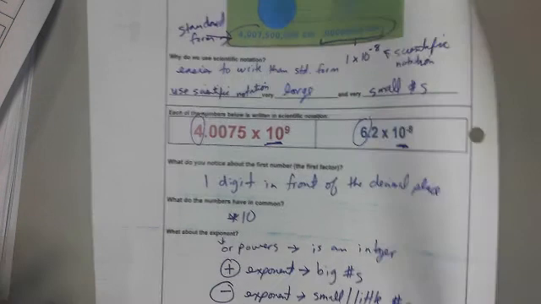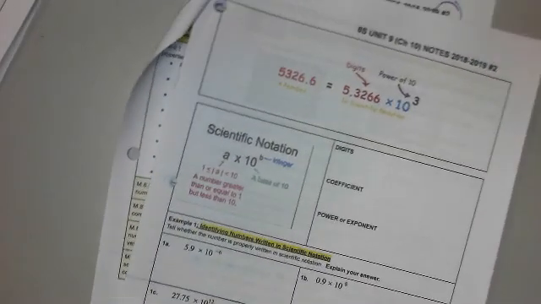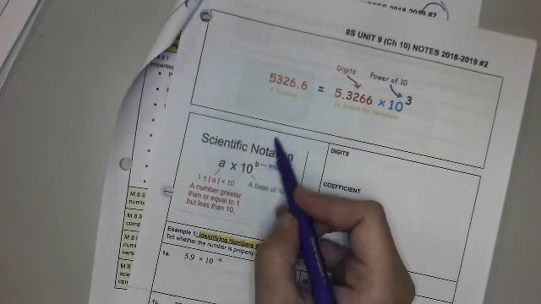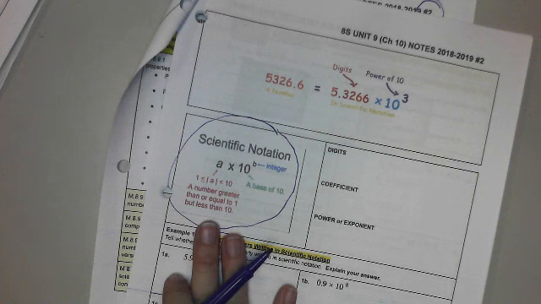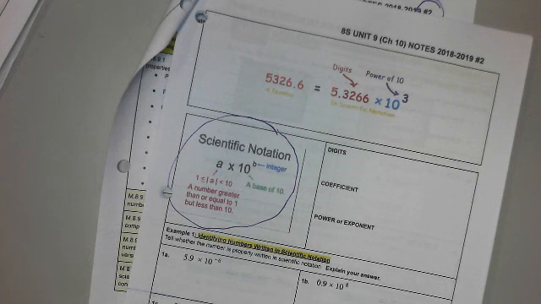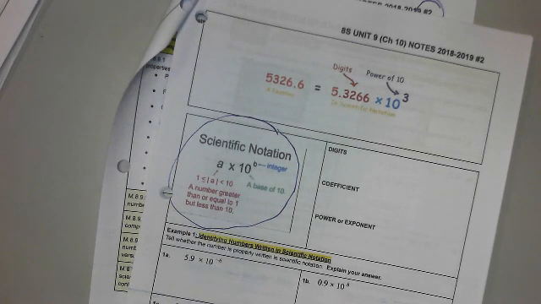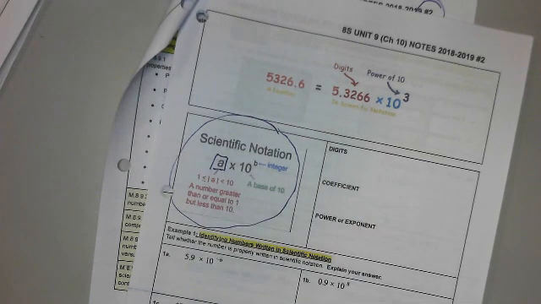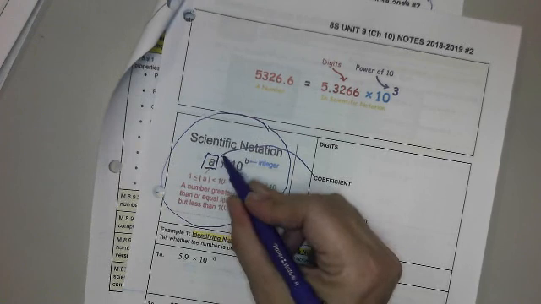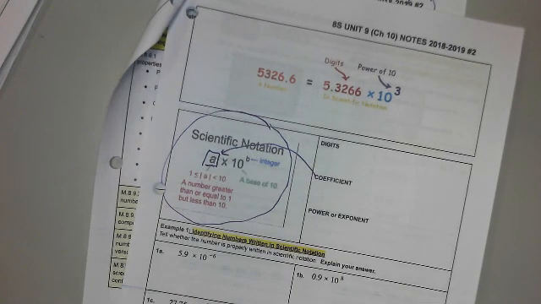Let's flip the page. This is really important. I'm going to circle this right here. You must know what makes a number a good number, meaning it is in scientific notation. We're going to have this first number, which sometimes we call the coefficient. The coefficient is this first number, A, and it has to be greater than or equal to 1, but less than 10.